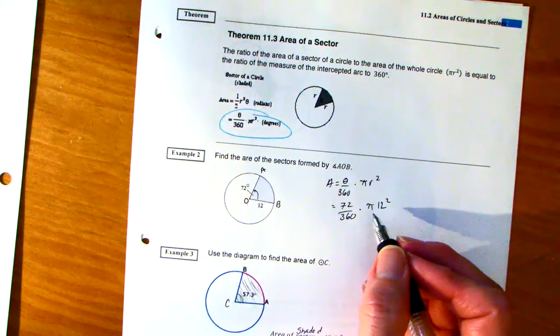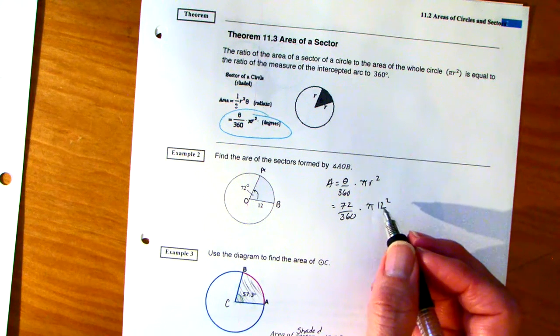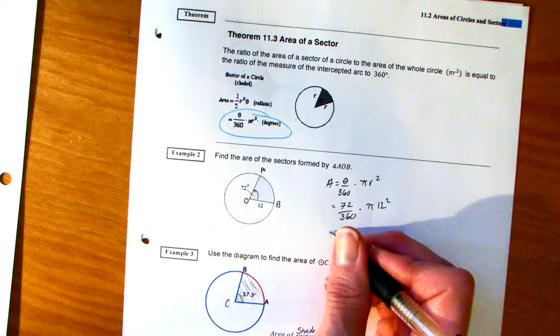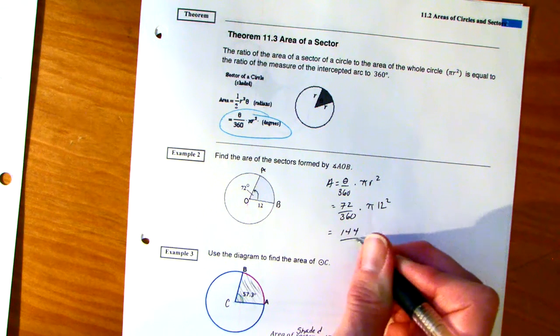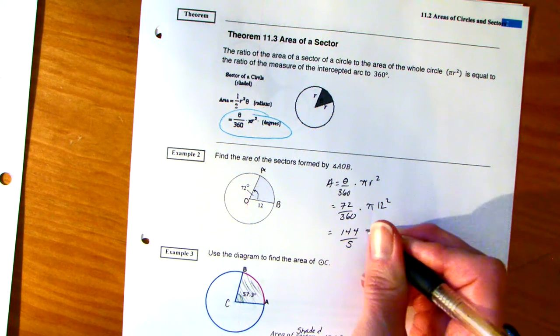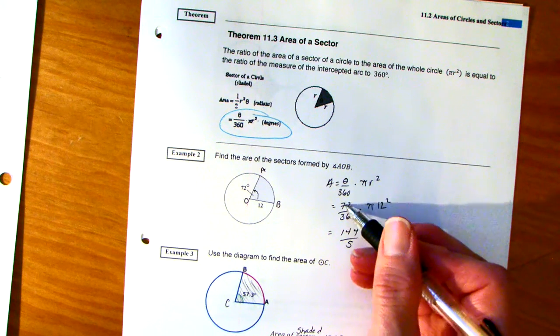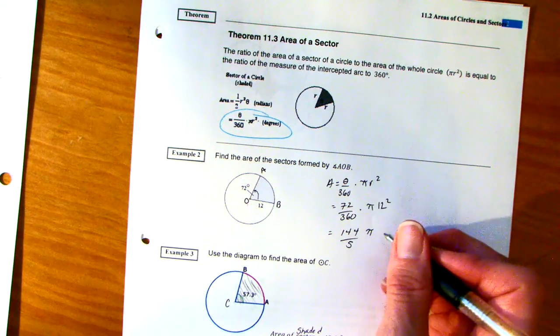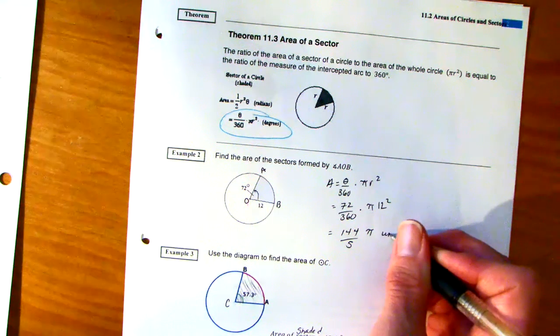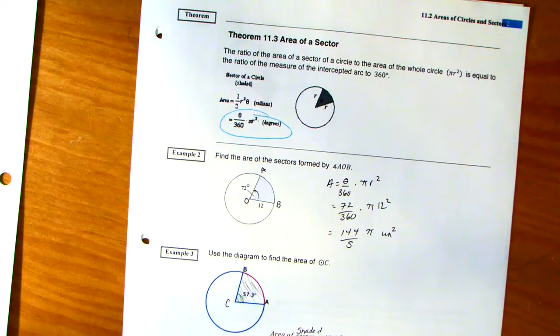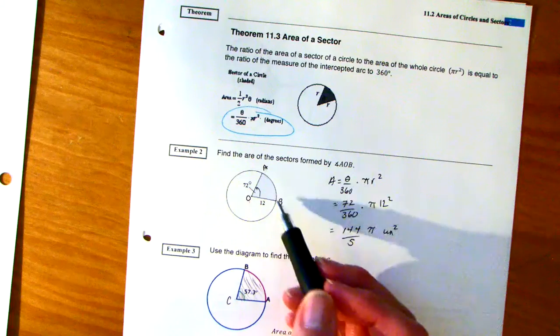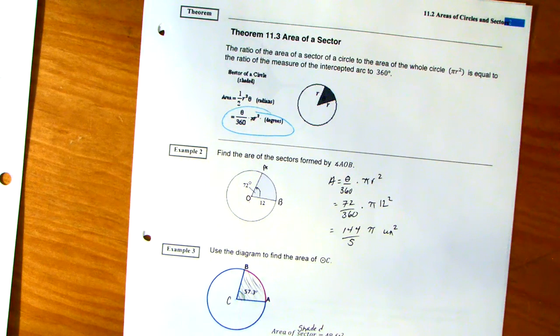So when I put that in the calculator, let's see here, I'll end up getting 144 over 5 pi. Okay, so this will be 144. This reduces to 1/5, and then don't forget I have unit squared. And I'm hoping I had A and B written on your sheets. If not, please fill that in.